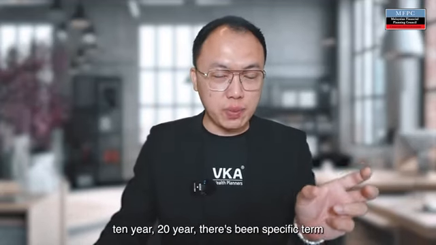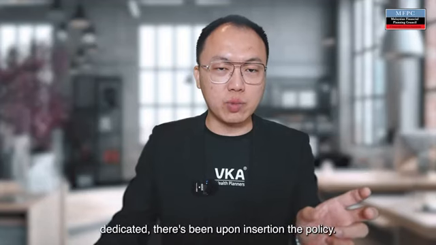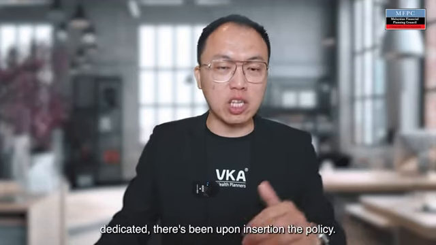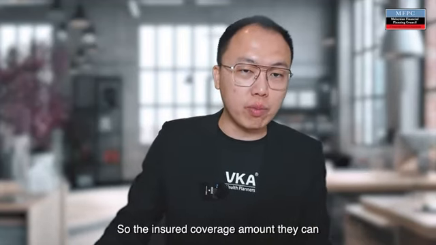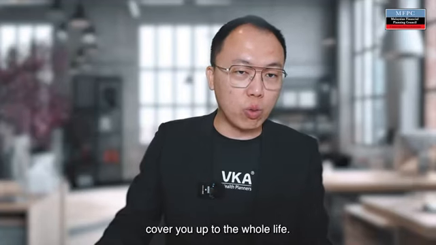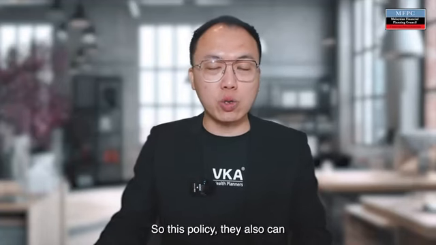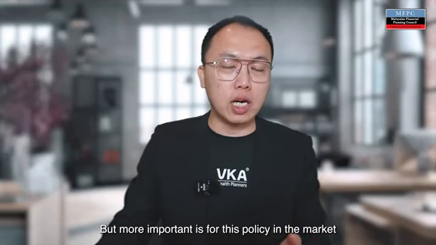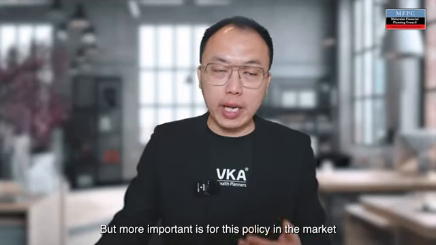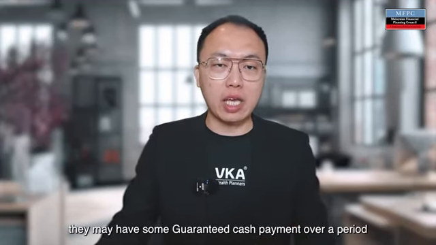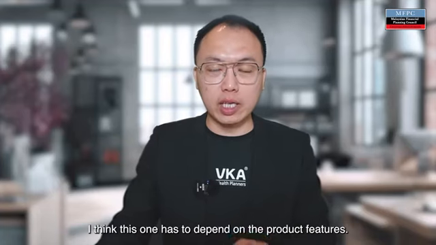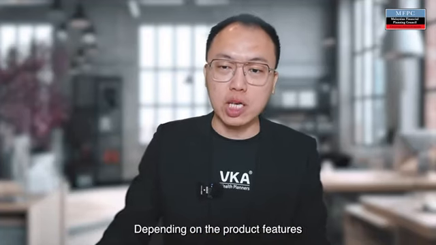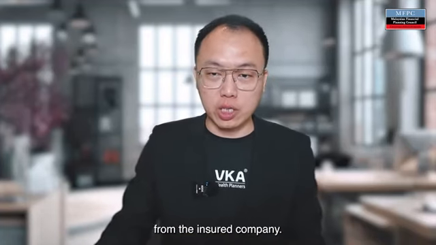There is a specific term dedicated upon inception of the policy. The insured coverage amount can cover you for the whole life. This kind of policy can also be participating or non-participating. But more importantly, for this kind of policy in the market, there may be some guaranteed cash payment over the period. I think this depends on the product features of the insurance company.